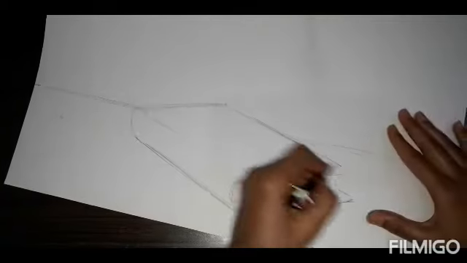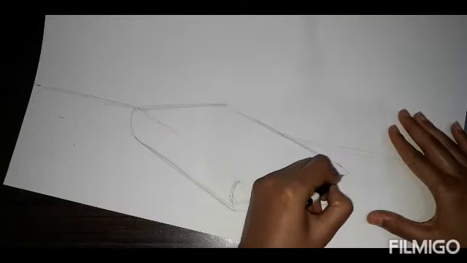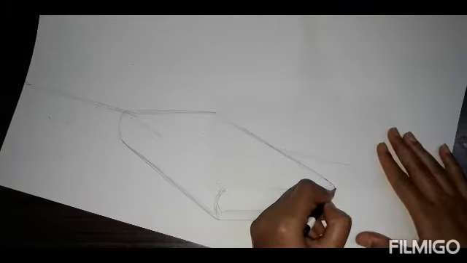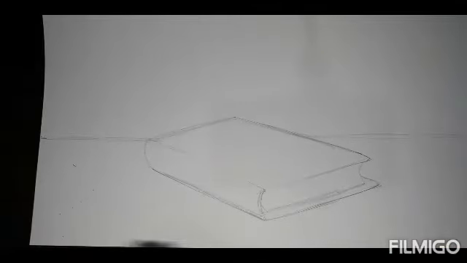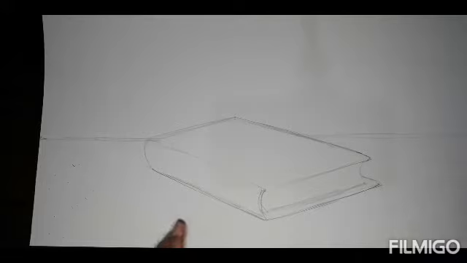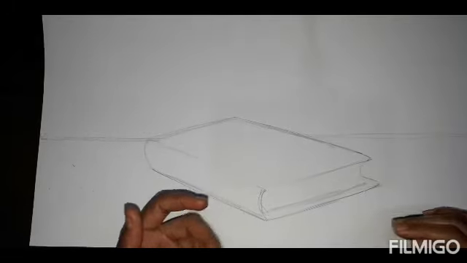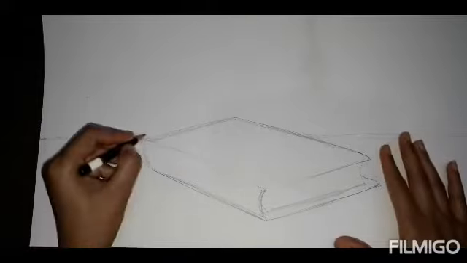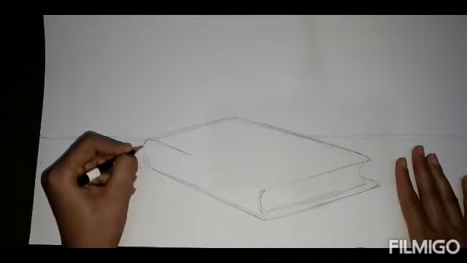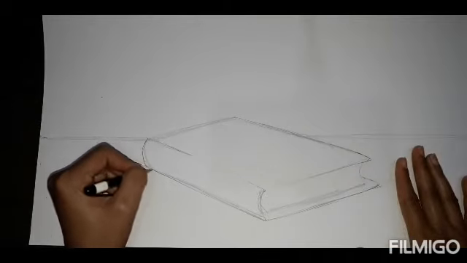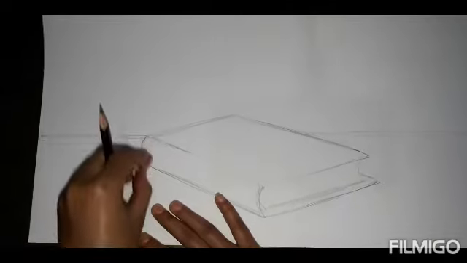So it will give you a knowledge of perspective too, as you have already noticed and I have already told you that whatever the object which is near to us seems a little bit wider, and the objects which are very far away from us seem a little bit less wide.